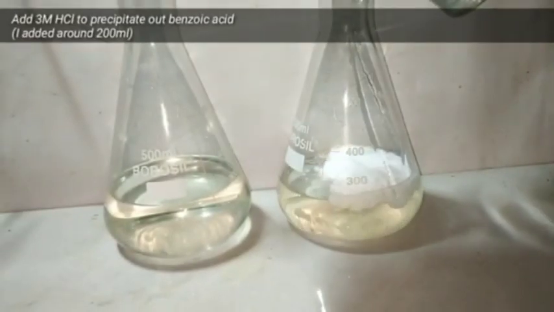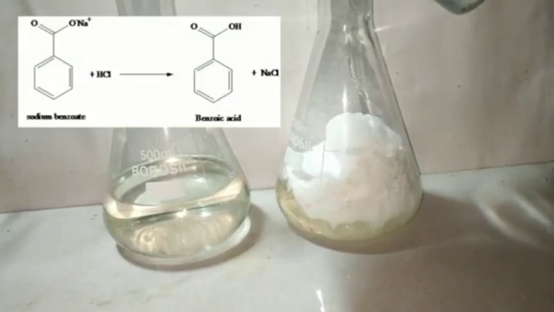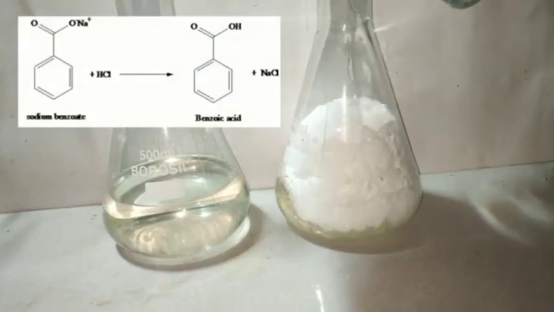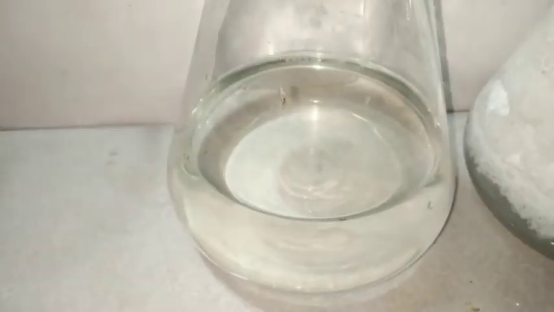For that, I am adding 3 molar hydrochloric acid. I have taken about 200 milliliters of 3 molar hydrochloric acid. On adding the acid, you can see a white creamy precipitate being formed.